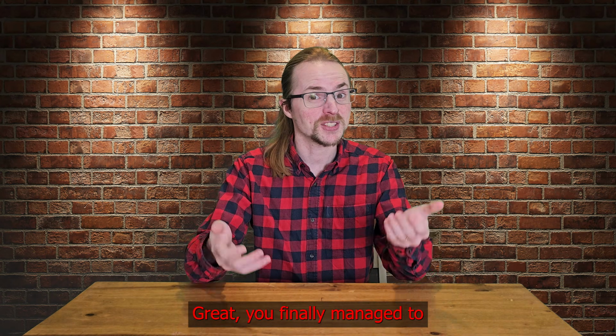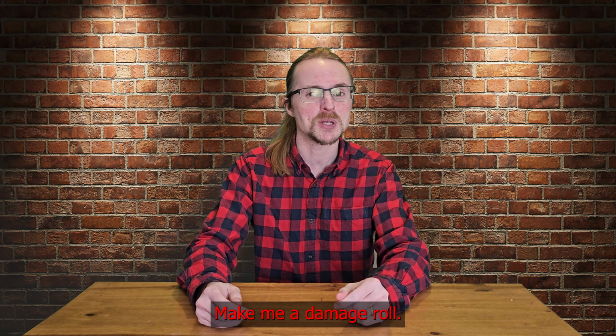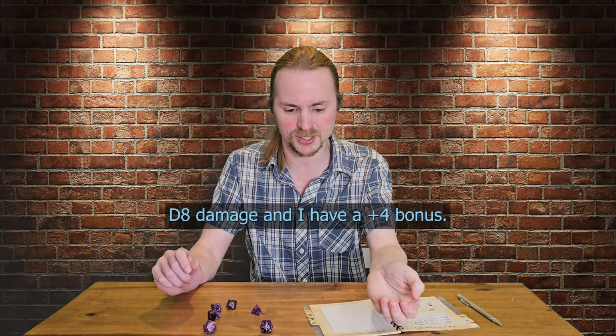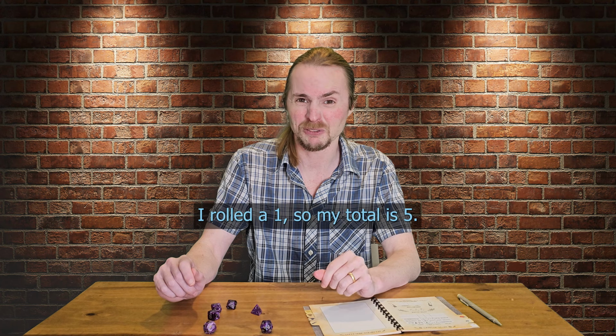Great, you finally managed to hit a goblin with your attack. Make me a damage roll. Awesome! So my Warhammer does d8 damage and I have a +4 bonus. I rolled a 1, so my total's 5. My lucky day.